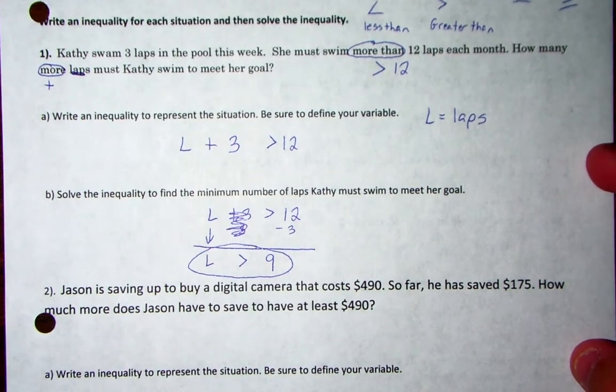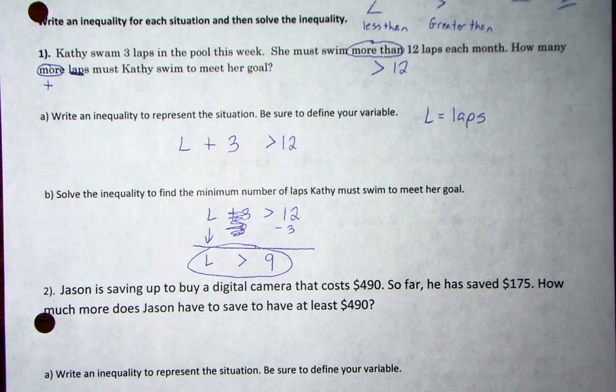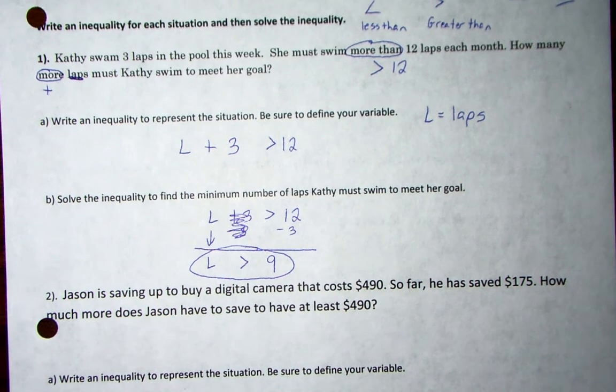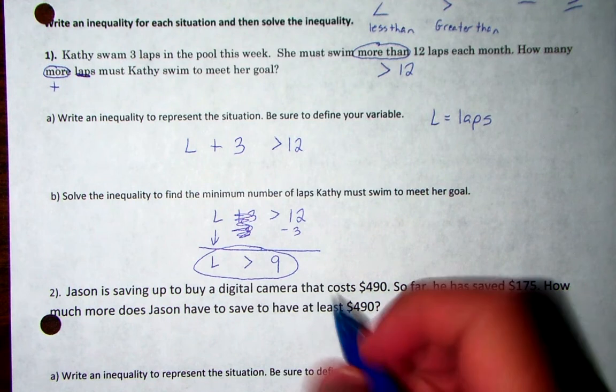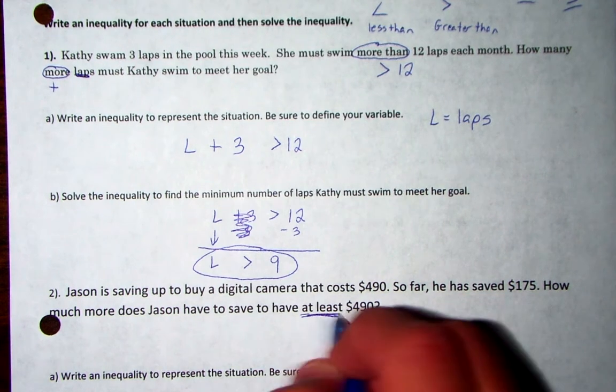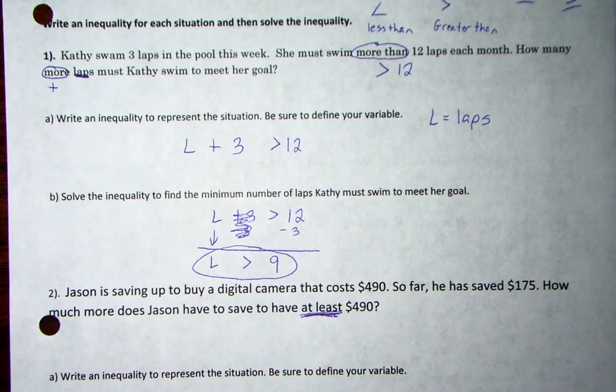Jason is saving up to buy a digital camera that costs $490. So far, he has saved $175. How much more does Jason have to save to have at least $490? Okay, so there's a couple key words.